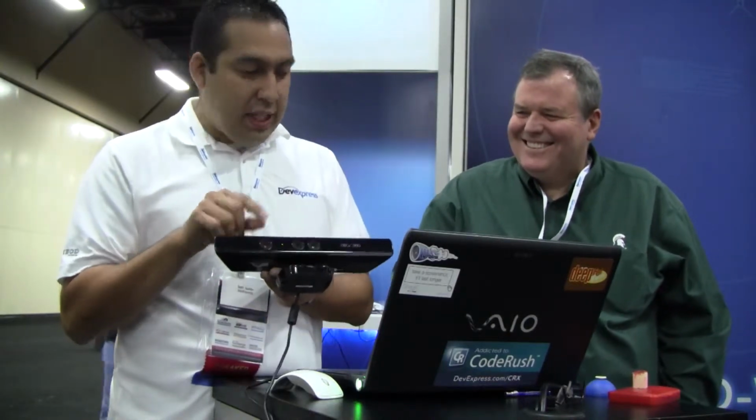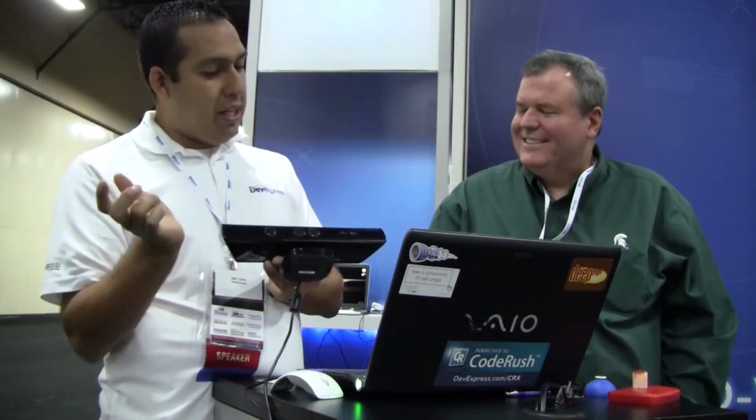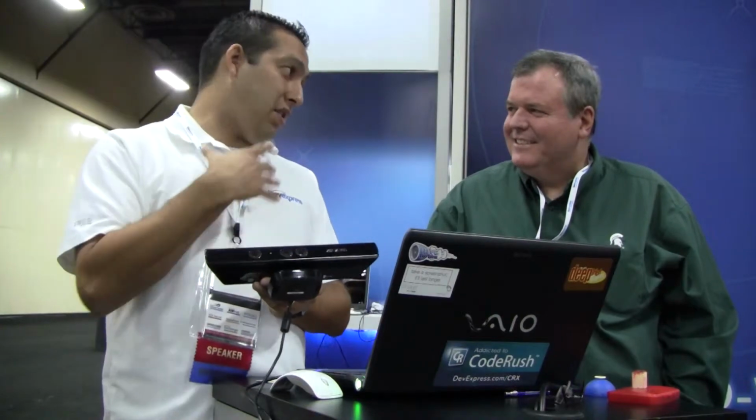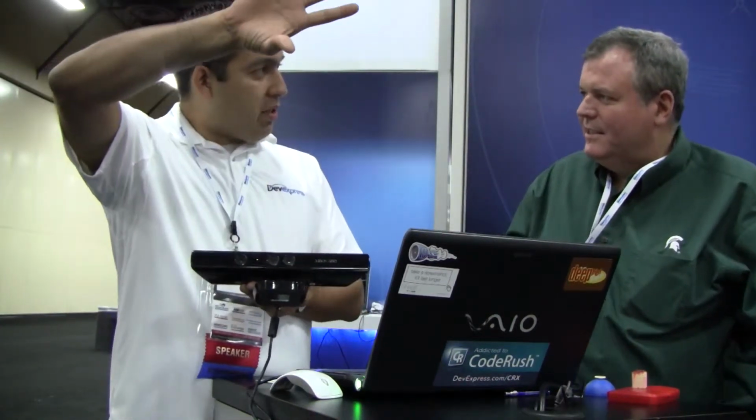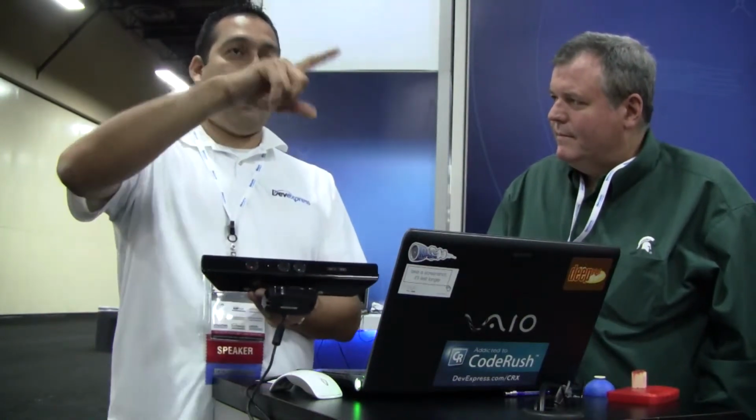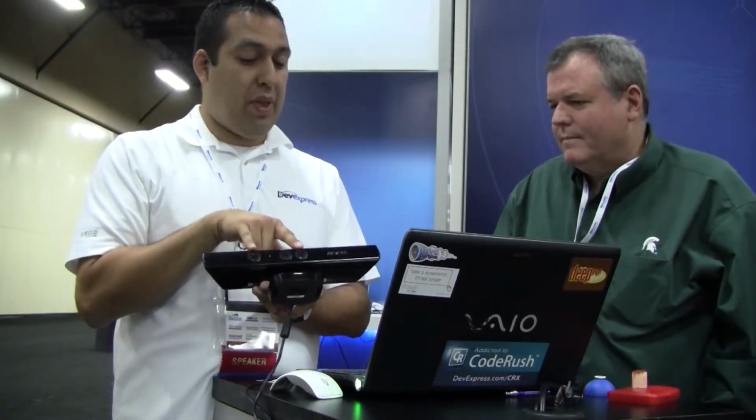This thing shoots out a pattern of dots, and this pattern of dots crashes onto the objects that are there, and this camera right here sees where those dots are shattered or broken. When it does that, it gets a matrix of every point that it sees, and it gives you the millimeter distance of each point. So in essence, you get a matrix with millimeter distances of how far away everything is. That's the depth stuff. These two cameras work in conjunction.